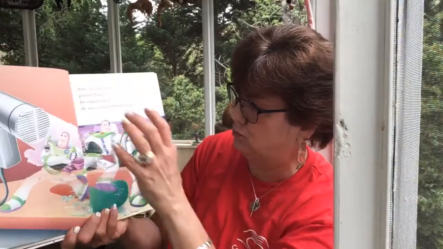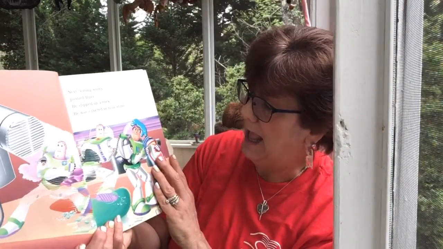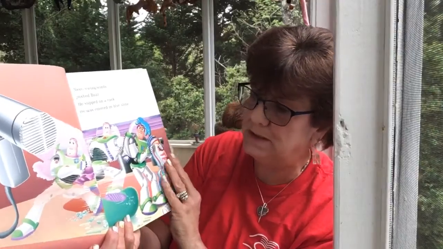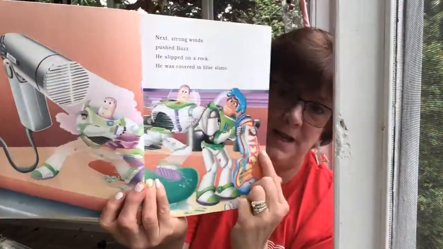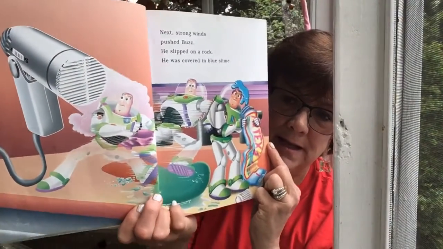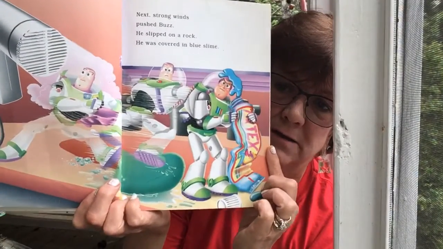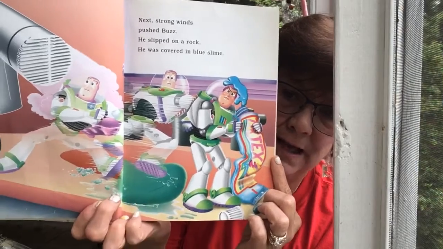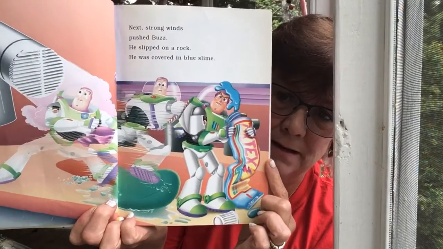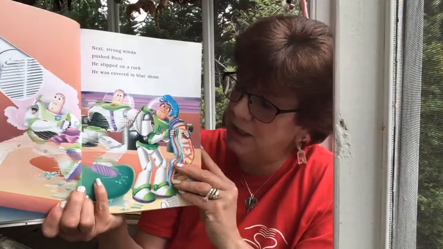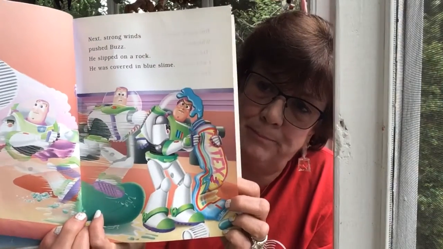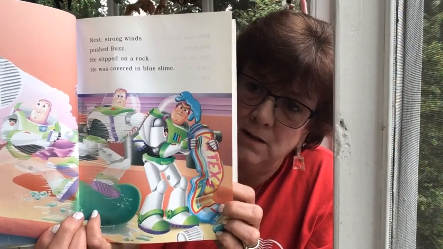Next, strong winds pushed Buzz. He slipped on a rock and he was covered in blue slime. There's the thing that the strong winds are coming out of. Oh, and he stepped on a rock right there. And he was covered with blue slime. Boy, I think if we look at these pictures, we know what got blue slimed on him. What was it?